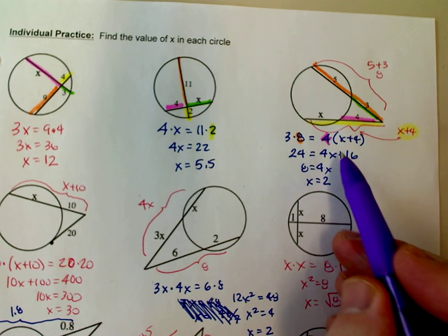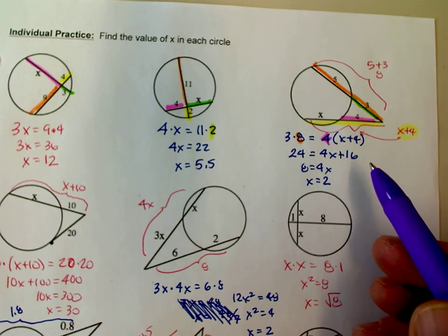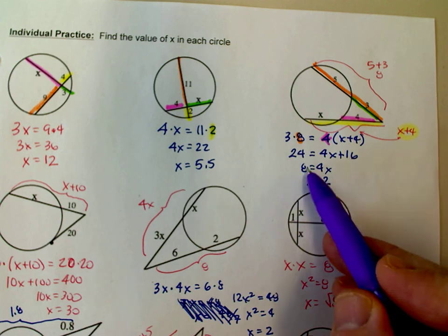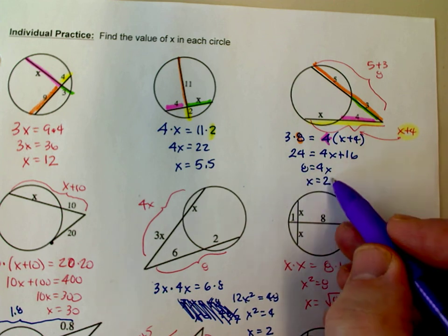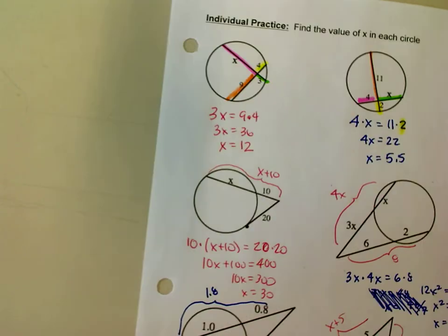Algebra, make sure that you distribute the 4. 4x plus 16 equals 24. Subtract 16, divide by 4, and we get x equals 2. Let's look at our next one.